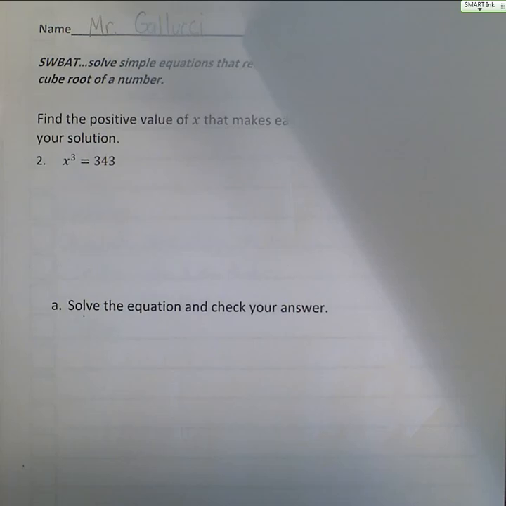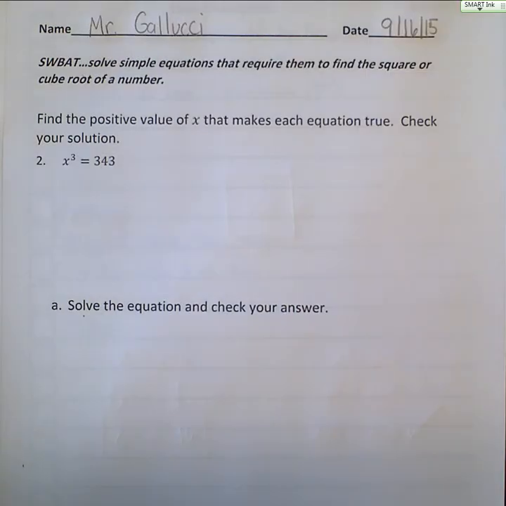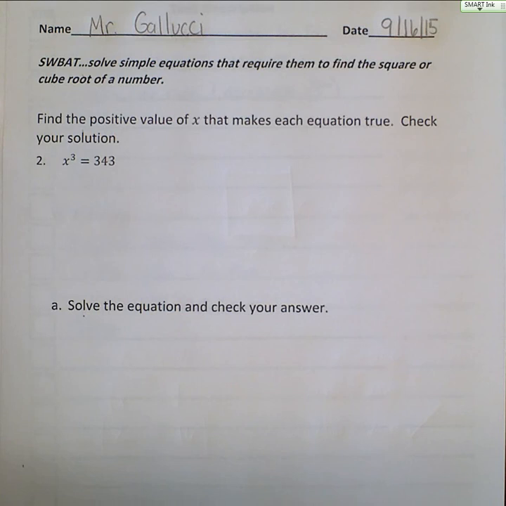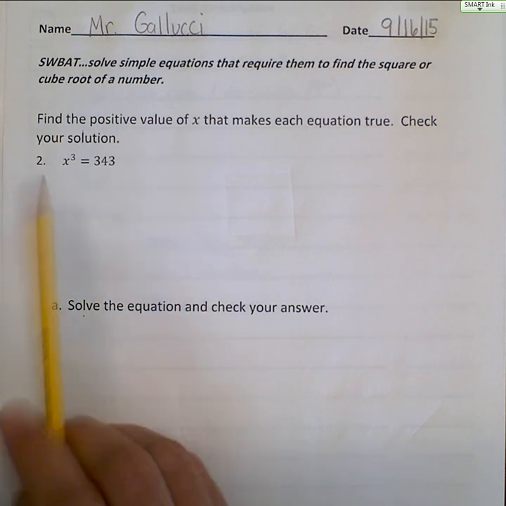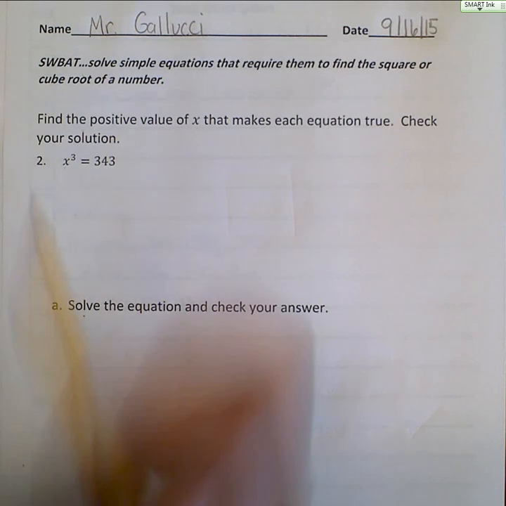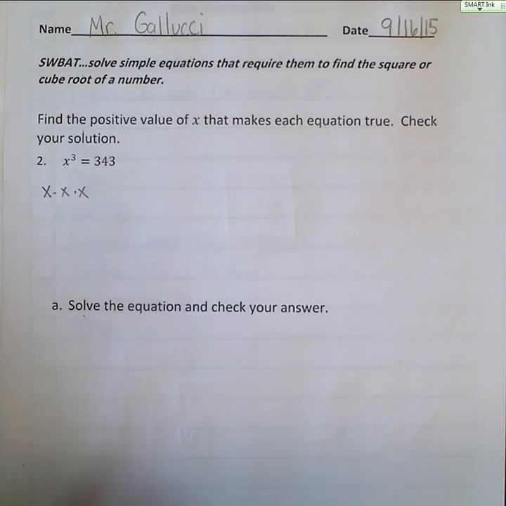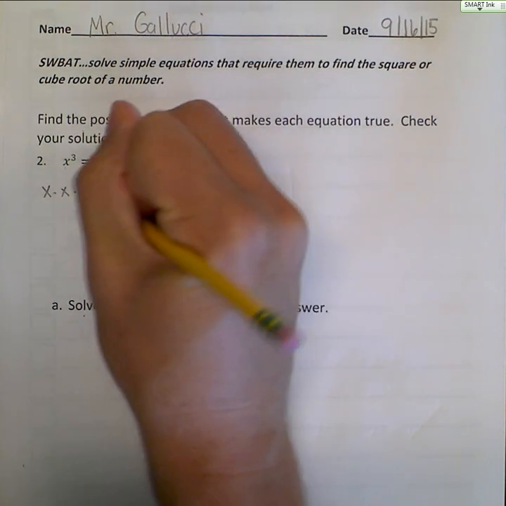Now in the next problem we're going to do, again, same goal. We'll be able to solve simple equations that require us to find the square or cube root of a number. Same question. Find the positive value of x that makes each equation true. Check the solution. And I have somewhat of a new equation. I have a number times that number times that number equals 343.